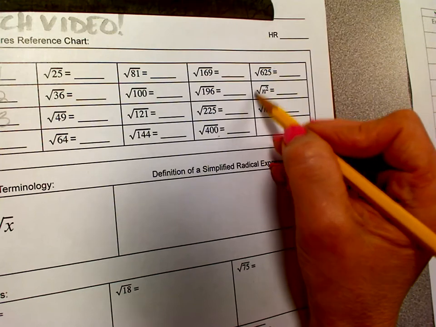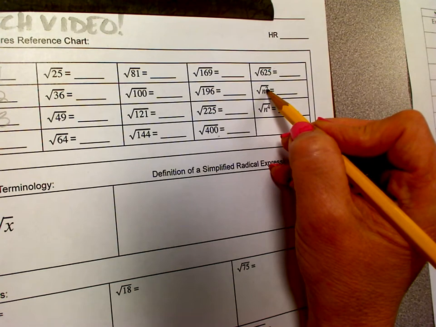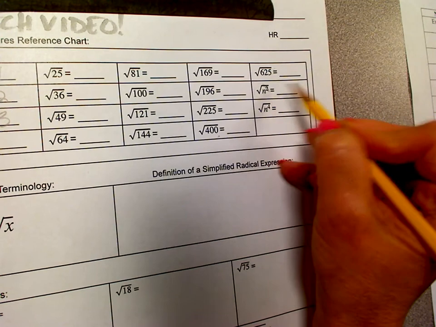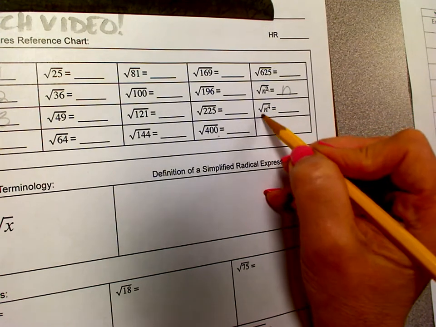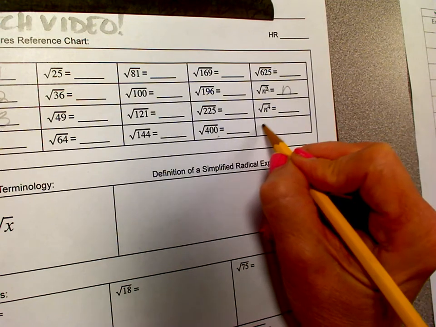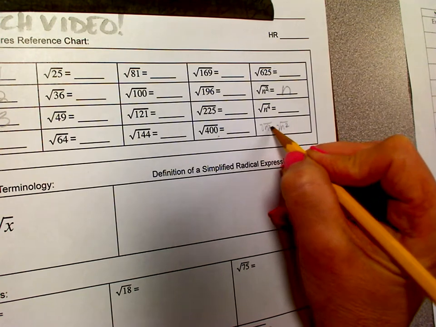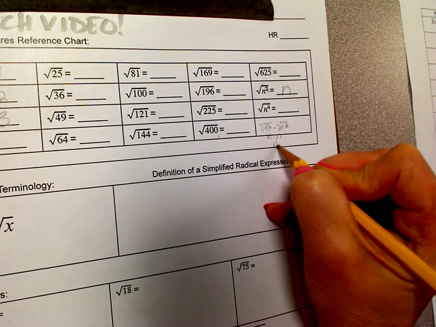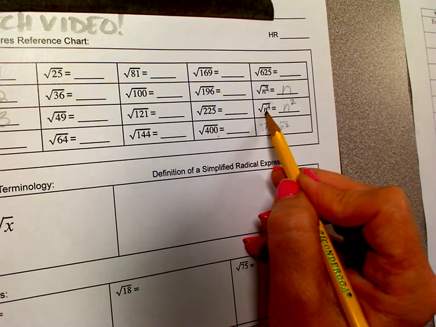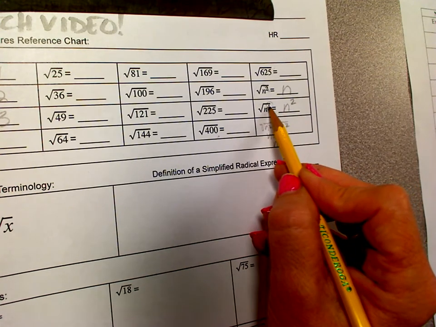But I want to point your attention to here because we have not seen this yet. This is saying the square root of n squared. Well, you're square rooting n squared, so these actually cancel out. So this is just n. Then the square root of n to the 4th power is like saying the square root of n squared times the square root of n squared. Well, if those cancel, then you have n times n, which is n squared. So when you're dealing with the variables, it's almost like you're pulling the even numbers out.